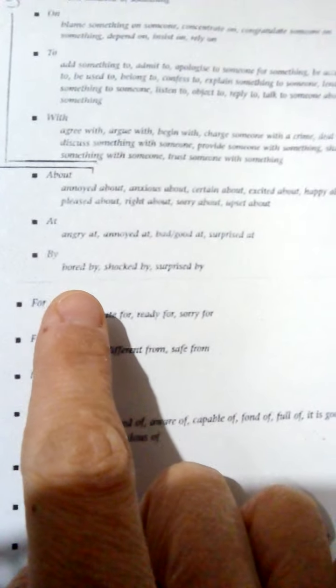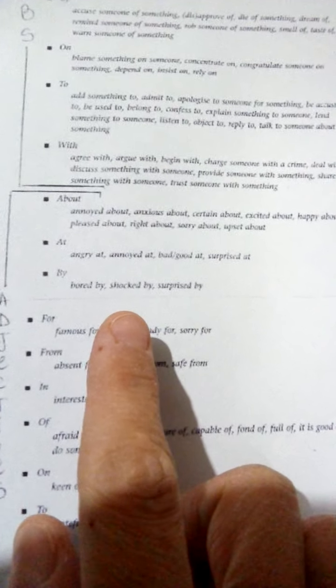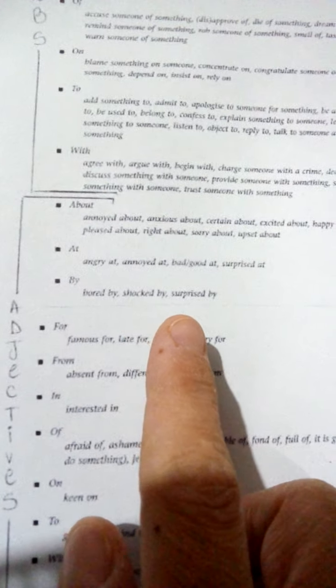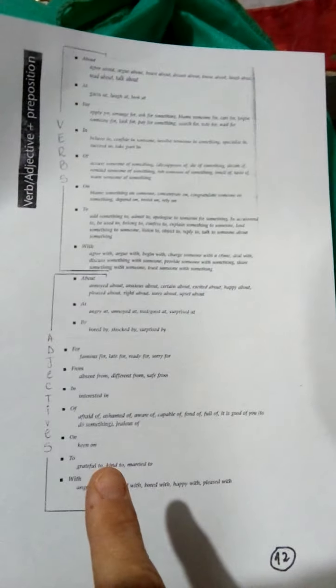Bored, shocked, surprised: notice that these adjectives are past participle adjectives. What do I mean? Bored is the past participle of that verb. Shocked, surprised, amazed, and so on. The adjectives that are past participles and are used as adjectives normally take that preposition. So when you go through this material, remember this. That's why I made the distinction between verbs and adjectives, and these are the common prepositions following them.